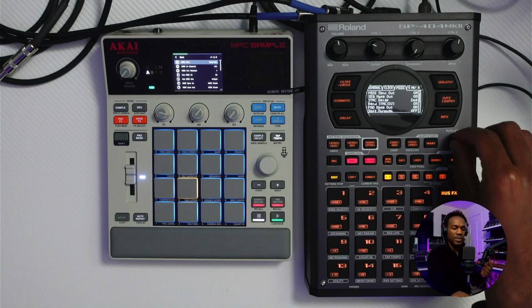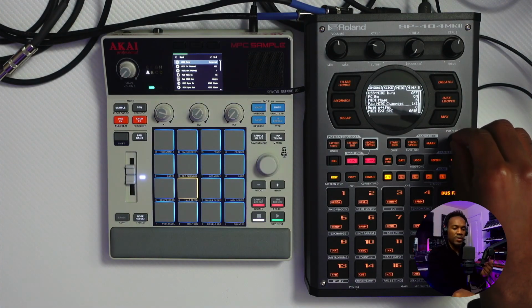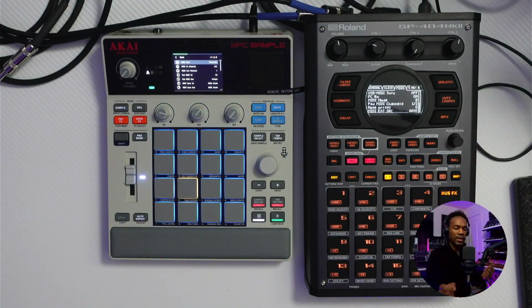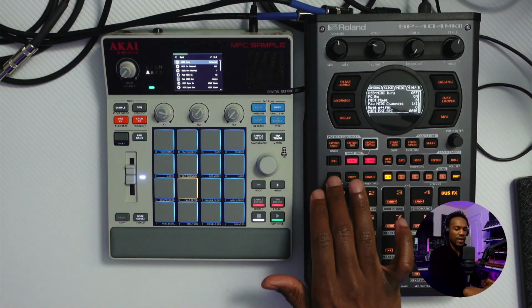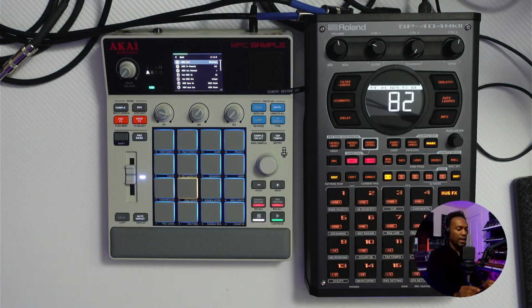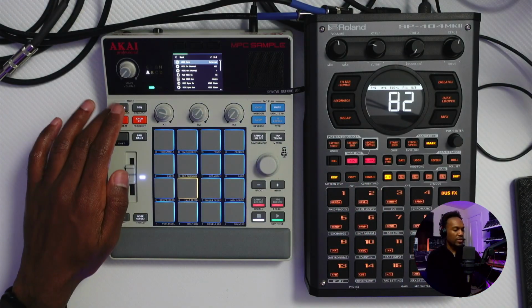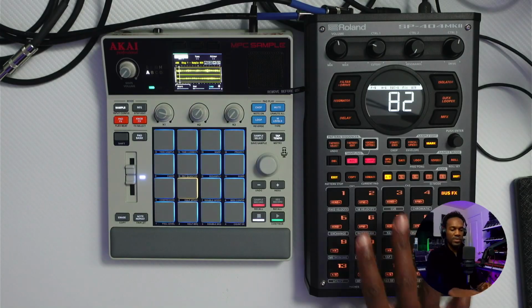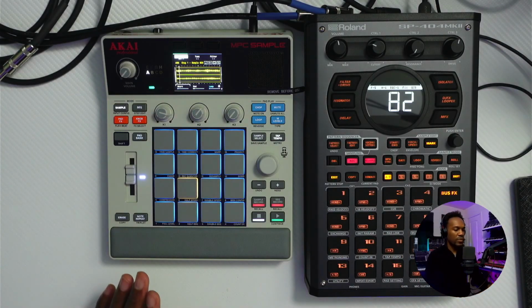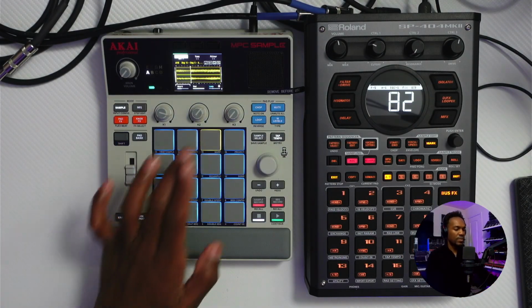Let's scroll down and go to our MIDI mode. Okay, so MIDI channels 1 and 2. I think we're good to go as far as the SP404 is concerned. So now if I hit exit, I now have the capability of triggering the SP404's sounds through the MPC sample.